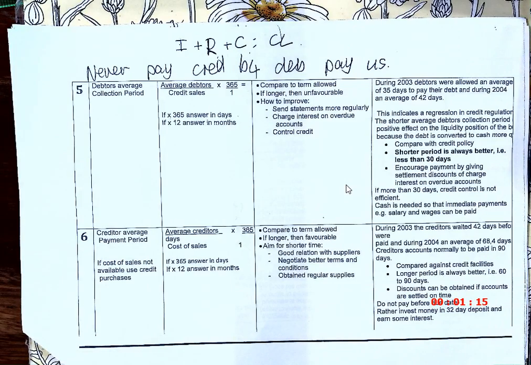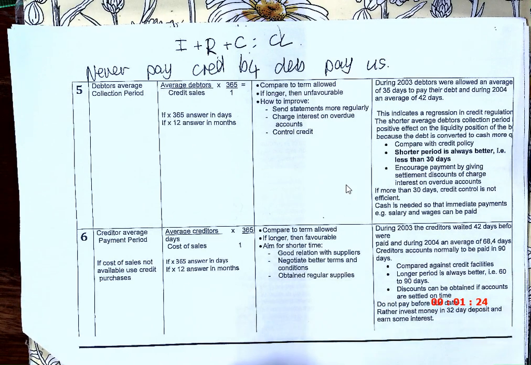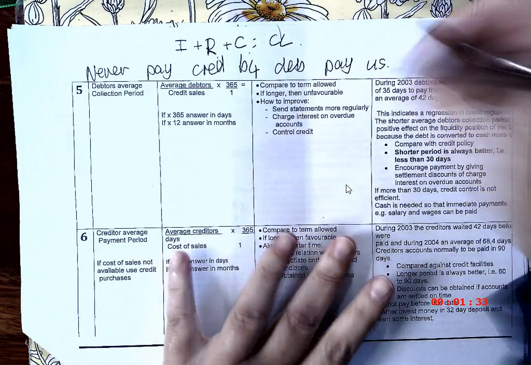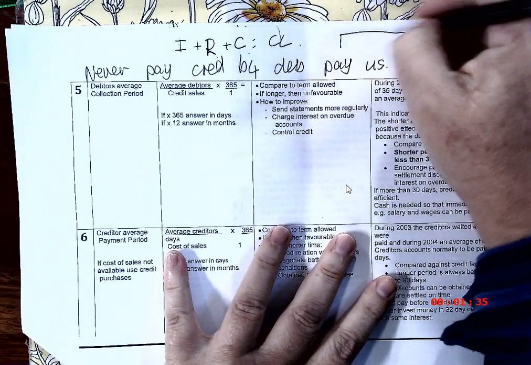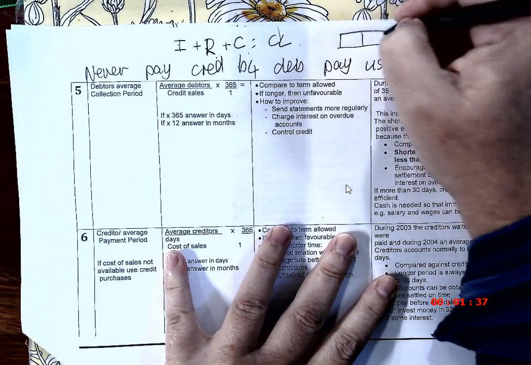And it's very important to remember that, because if you pay your creditors before your debtors pay you, you are using the money you're actually supposed to spend on operations, paying the wages, paying the rent, paying the insurance. You're using those funds now. You see? Okay.